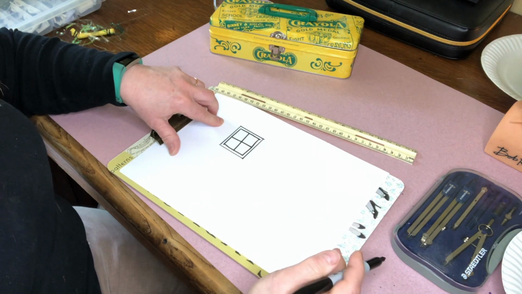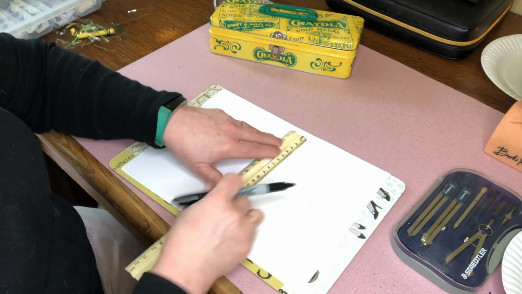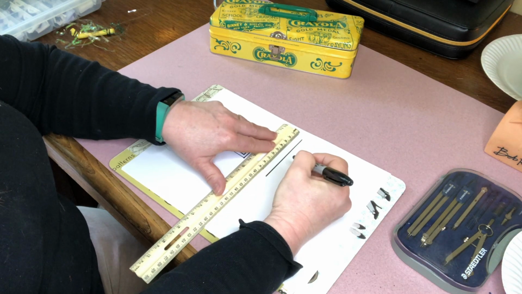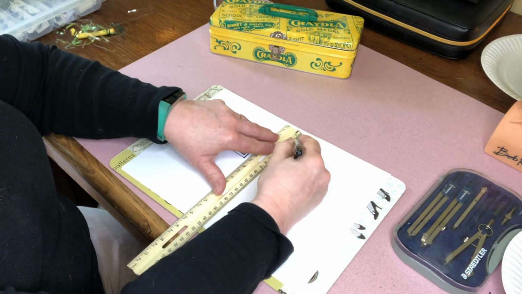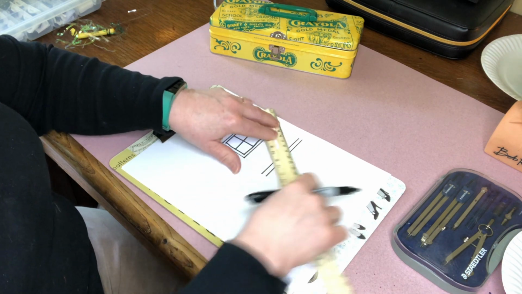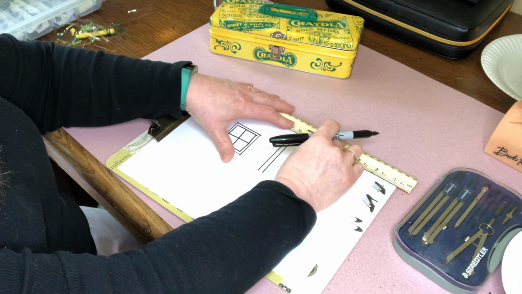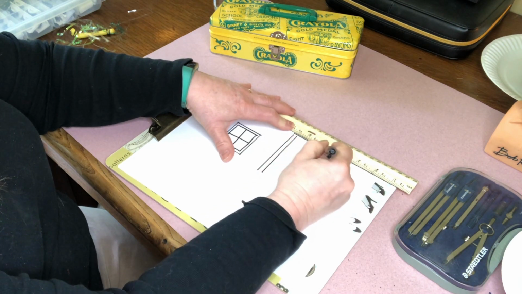Same way when you do your doors. When you do your door, you have to remember that the door fits inside a frame. So really it's just a question of doing some twin lines so that you have a door and a door frame.